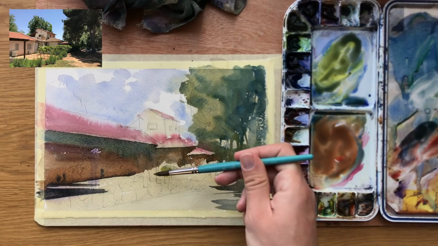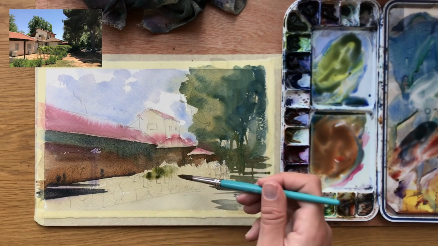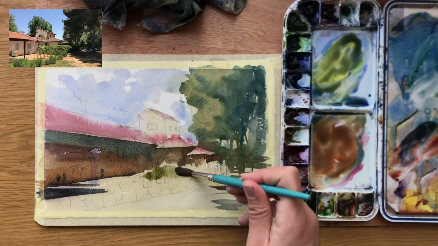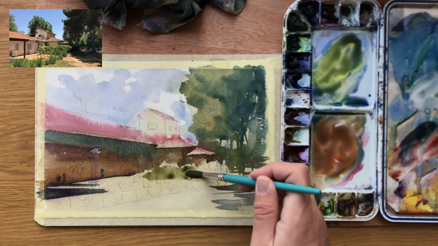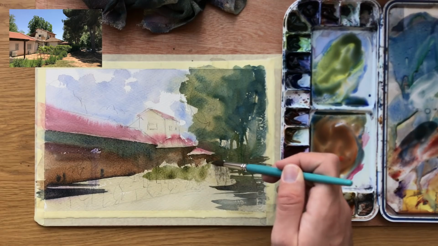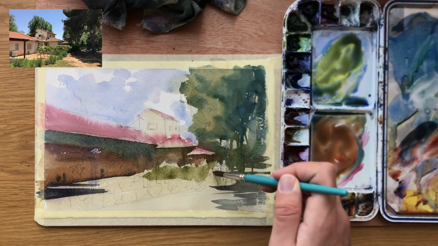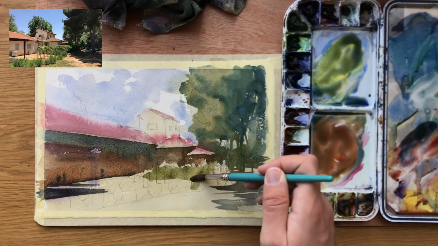So now I'm putting in those shrubs and trees and all of that. I'm leaving just a bit of a gap here for highlight. You don't have to, but I kind of like the way it looks, so I'm going to do it like that. We're going to have a strong shadowy area here where I'm going now. I'm going to add that later on, that's fine.